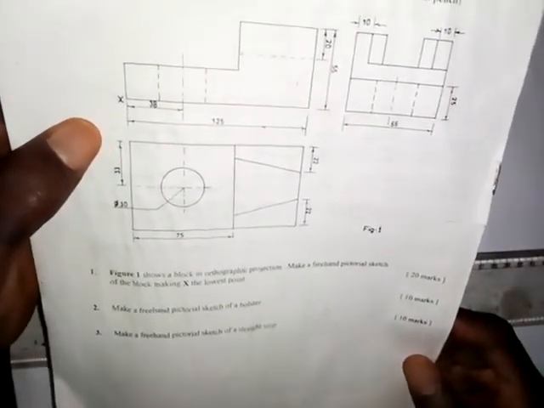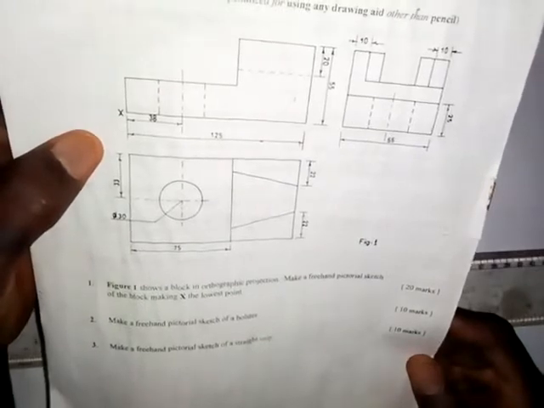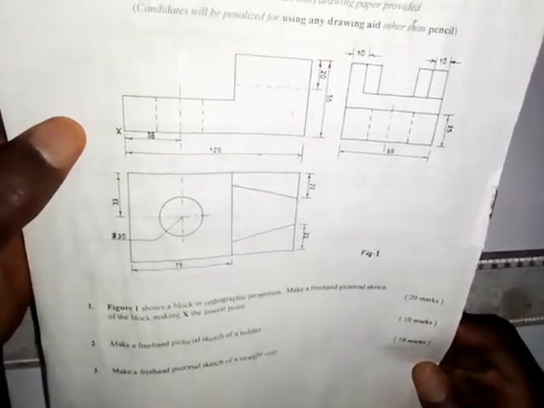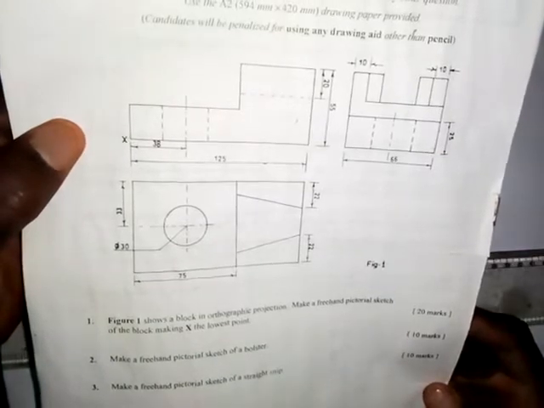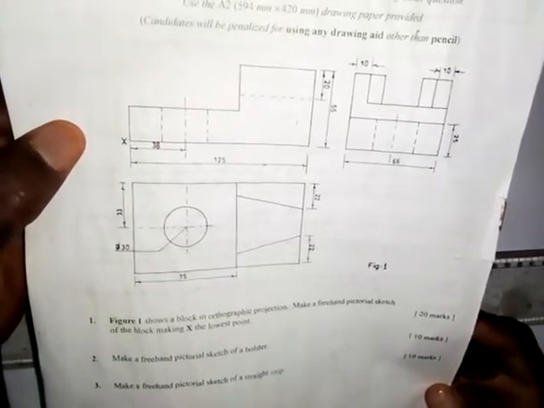So what I want to show you here is how you can use your instrument to produce the isometric view of this object instead of freehand sketching.